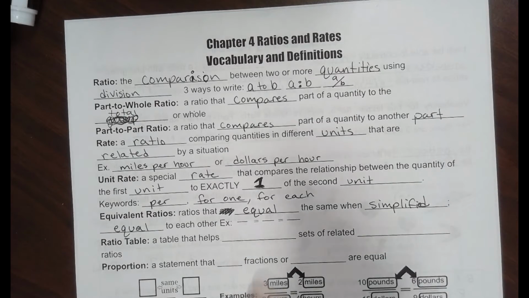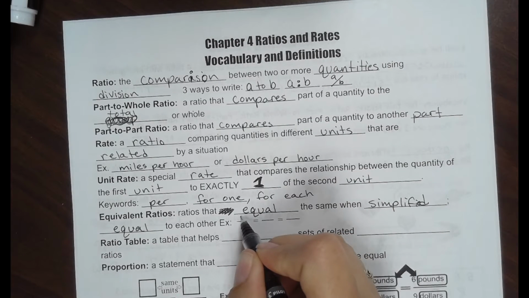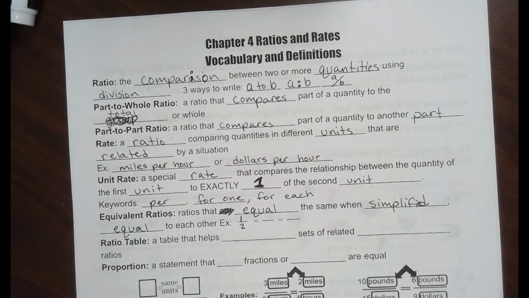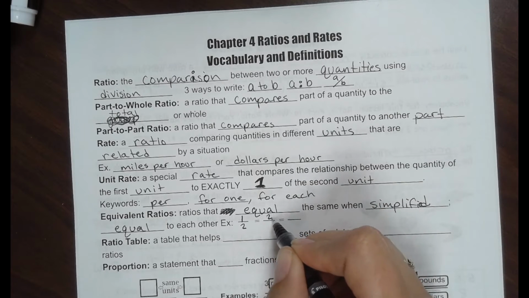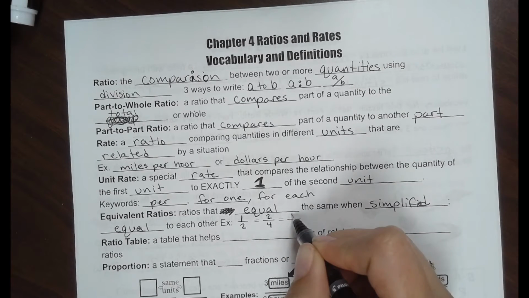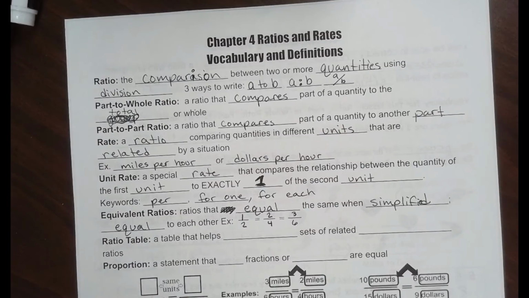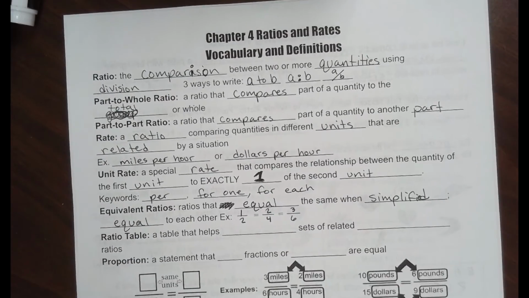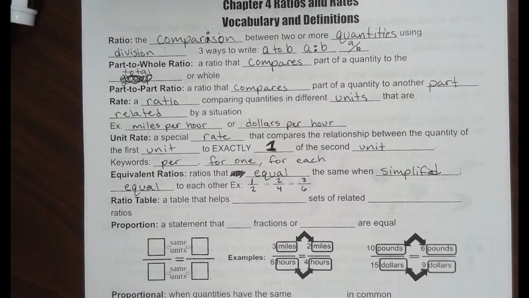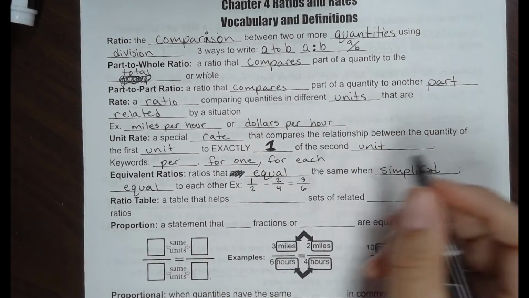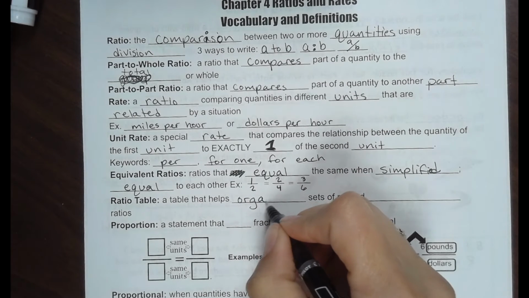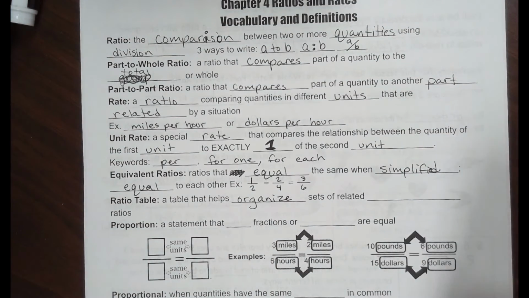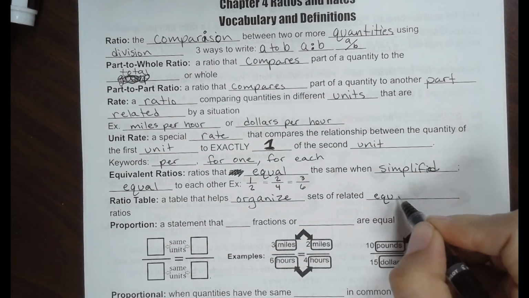So examples, let's say you have 1/2, another one that could be an equivalent ratio, 1:2. We could have 2 of these for 4 of these, or 3 of these for 6 of those. All of those are equivalent ratios. Okay, a ratio table is a table that helps organize sets of related ratios. Sets of related equivalent ratios is what I should have said.